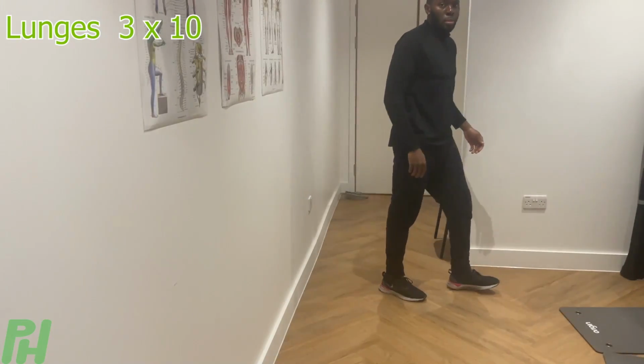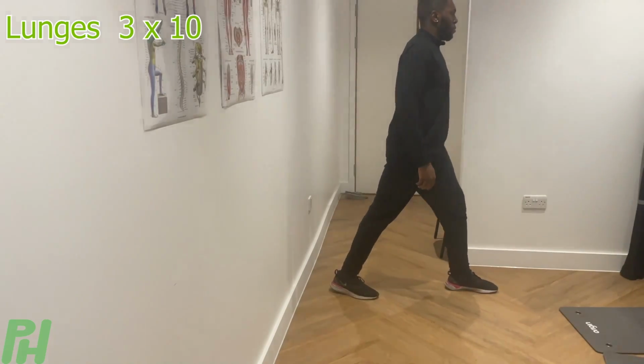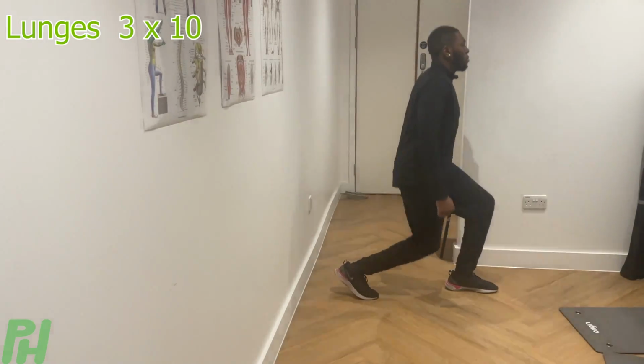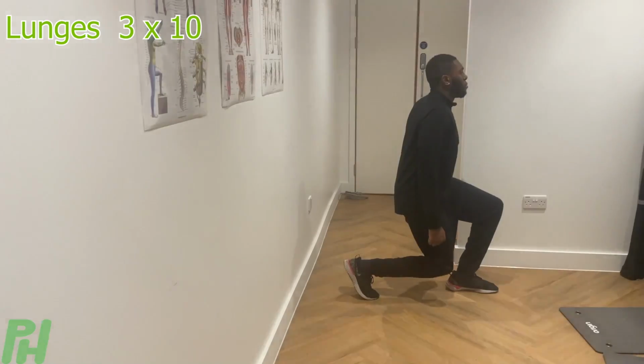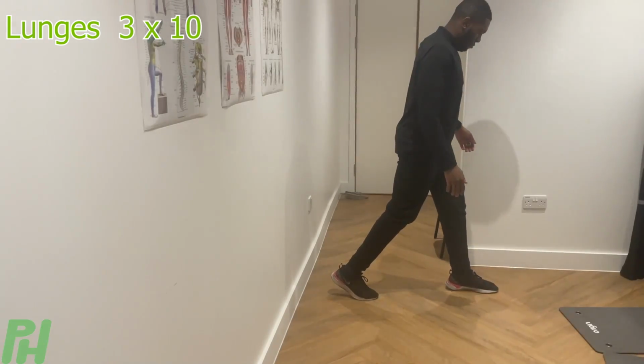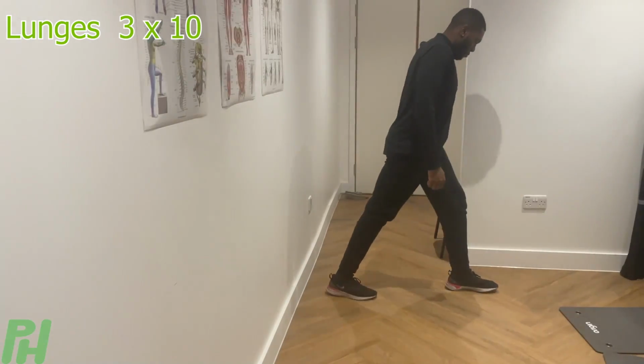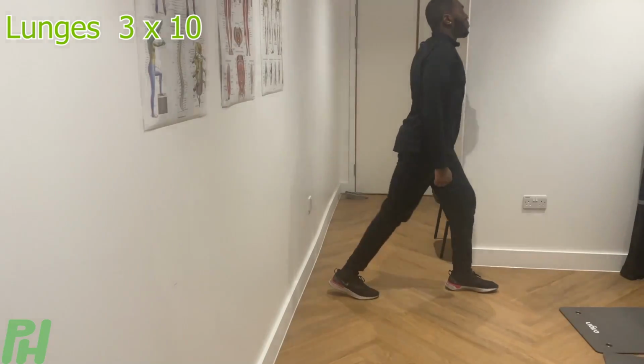Next, we're going to be performing lunges. So we take 1 step forward and start to lunge down, and repeat that movement going up and down, and you should feel it in your quads and hamstrings. So that's it. You should perform 3 sets and 10 reps of this exercise, and then switch.